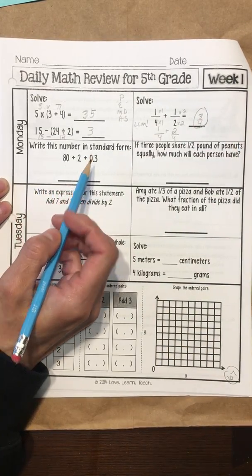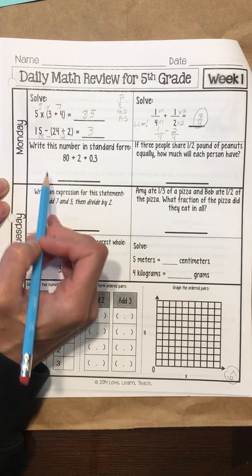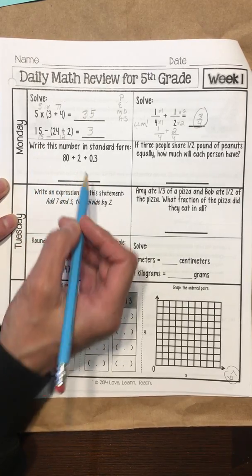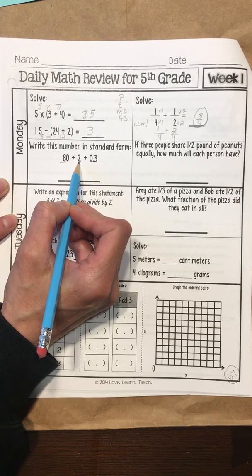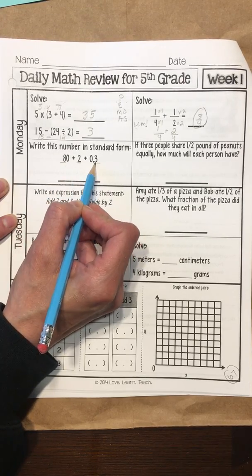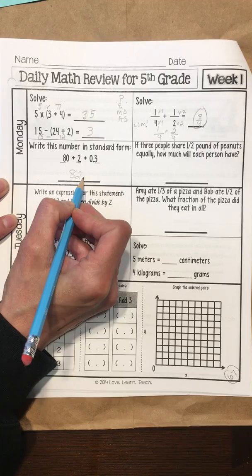Write this number in standard form. This right now is expanded form, and they just want you to write it. So keep in mind your place values. Tens place, ones place, tenths place. 82 and 3/10.